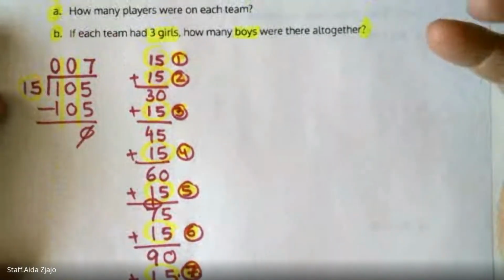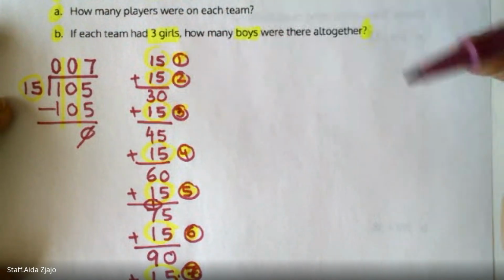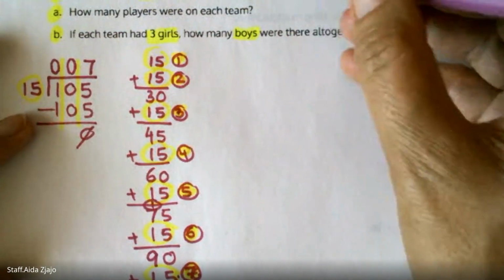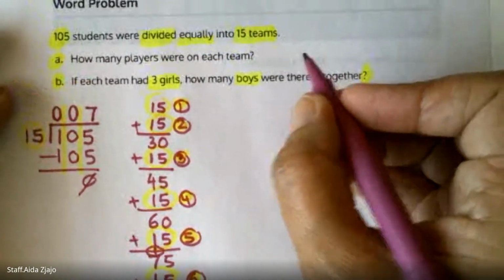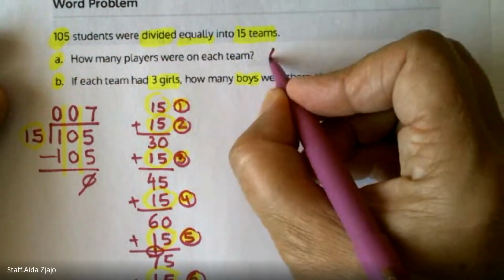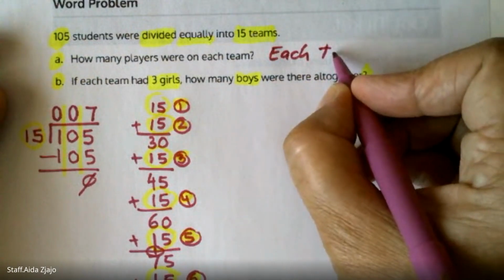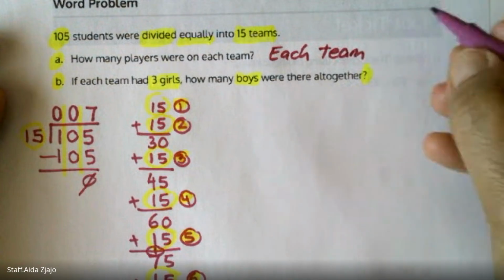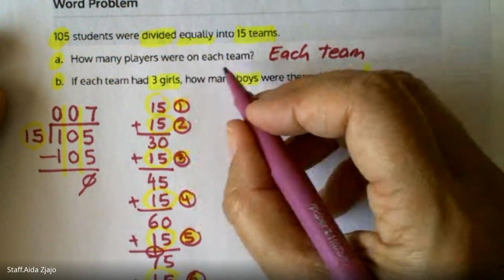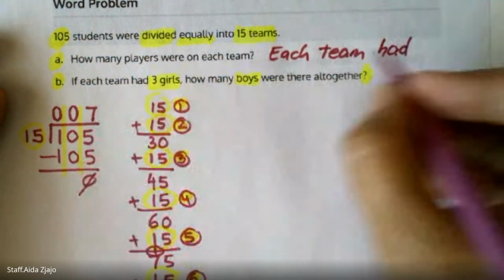That means there were 15 teams, and there were 7 players on each. How many players were in each team? Each team had 7 players.